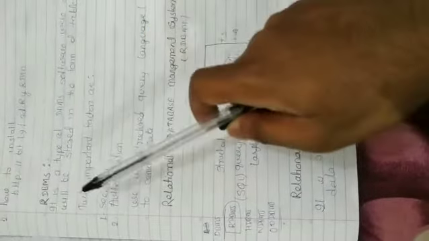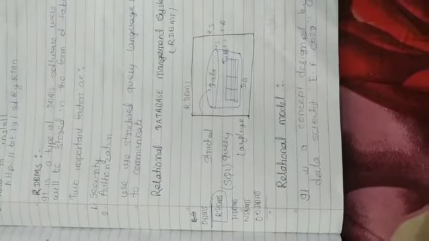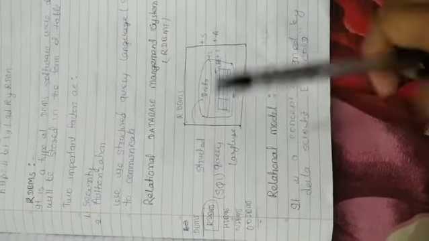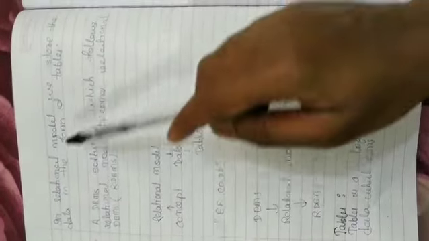So we understand why RDBMS data is stored in the form of tables: because it follows the relational model given by E.F. Codd, in which data is stored in the form of a table.